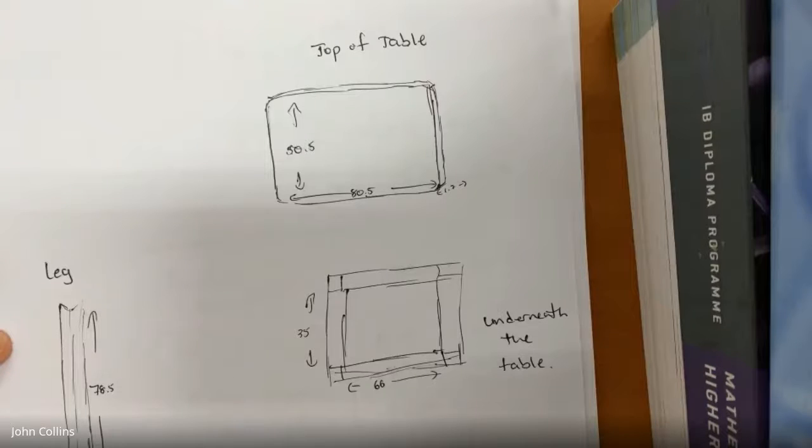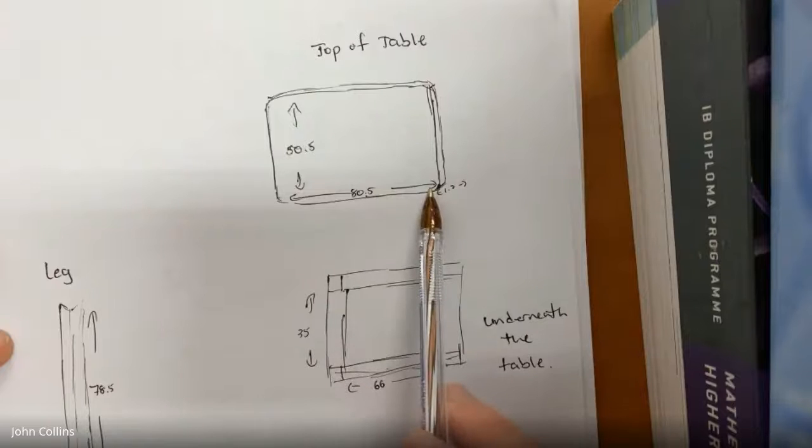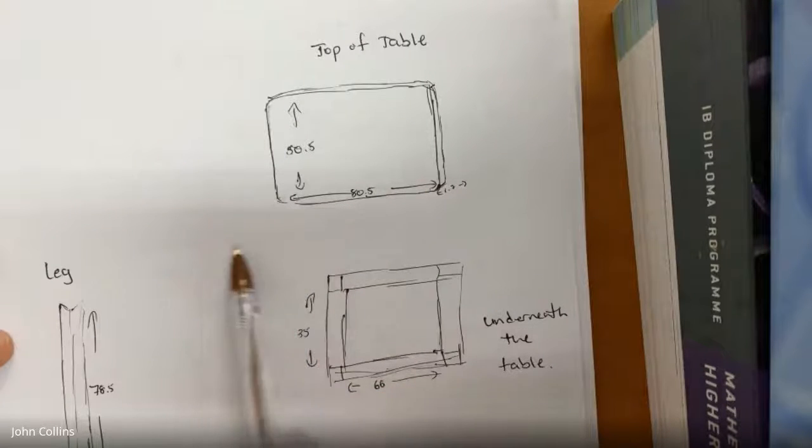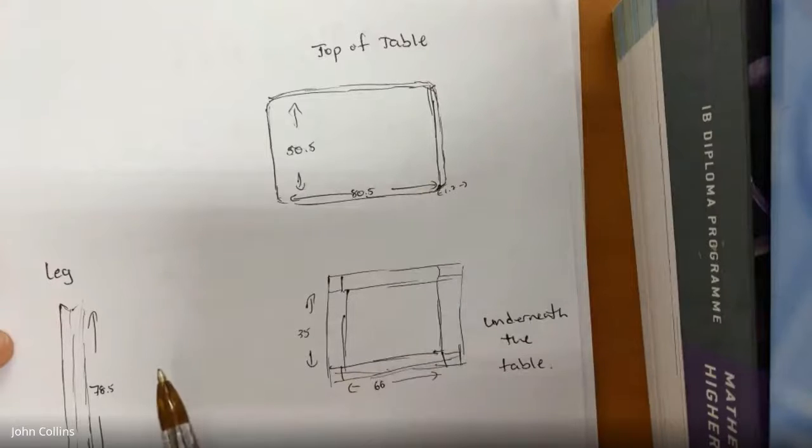So my measurements are probably around the same as yours. So for instance, 80.5 for the width and 50.5 for the length and 1.7 for the depth of the table.